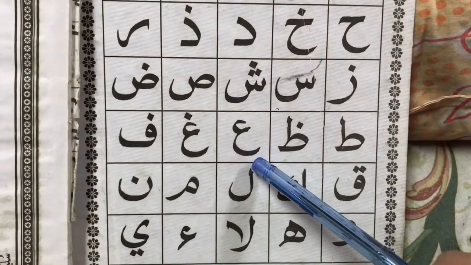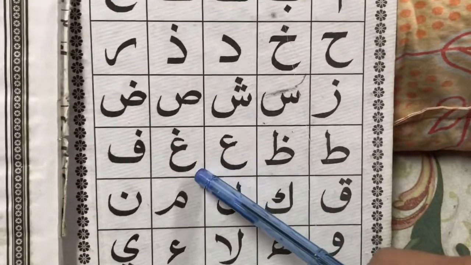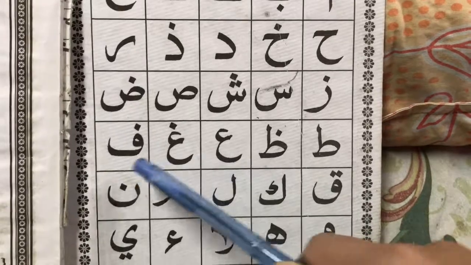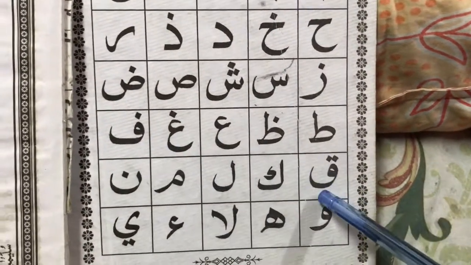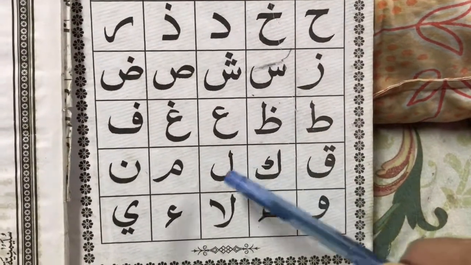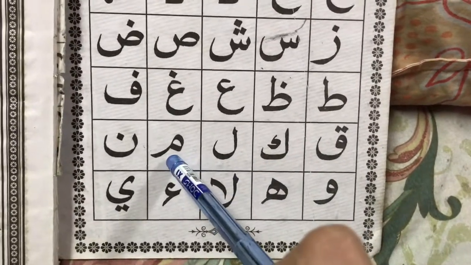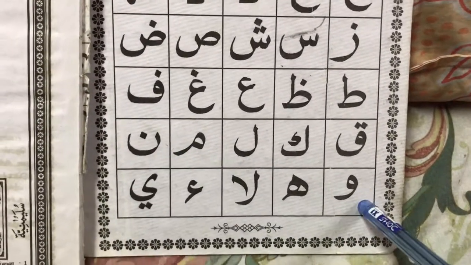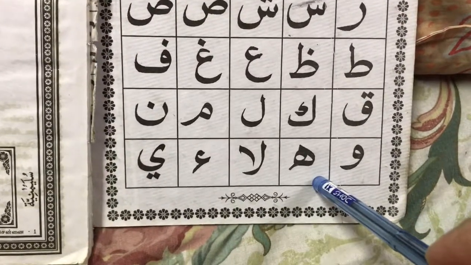Ain Sukun is read as just a simple sound. Gain Sukun is read as ig, something like GH, ig. Fe Sukun is read as if. Kaf Sukun is read as ik. Lam Sukun is read as il. Mim Sukun is read as im. Noon Sukun is read as in. Vav Sukun is read as iv. He Sukun is read as ich.